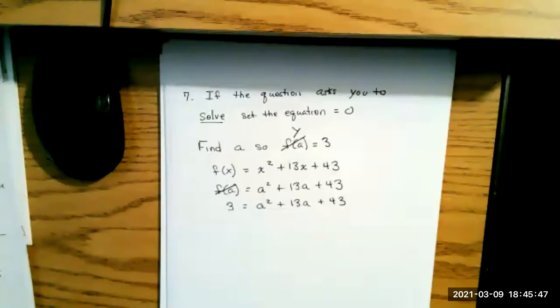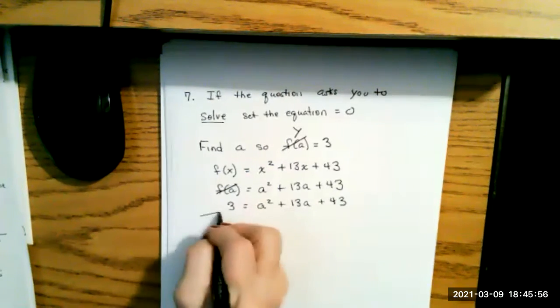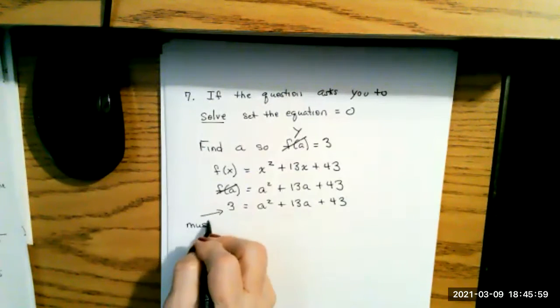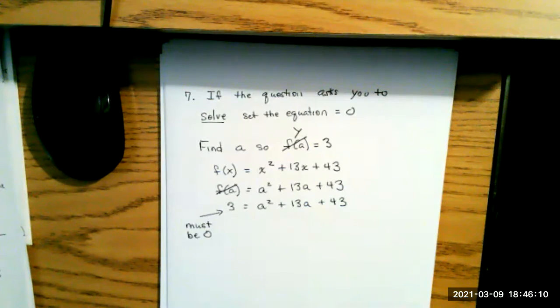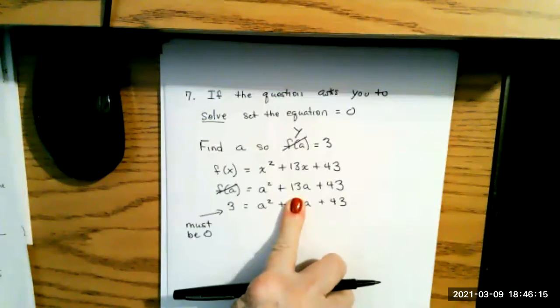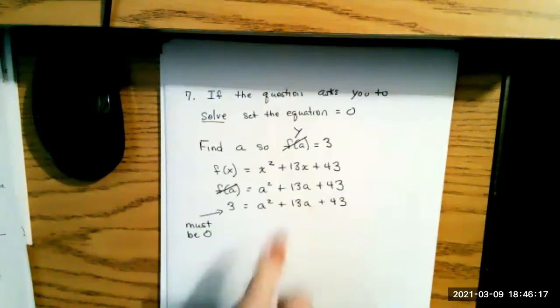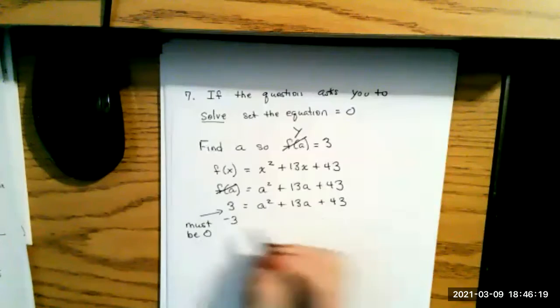Now, most of you will probably try to jump in there and add factors of 43 to get 13, but that's not what you do. This side must be 0. You can't start solving this quadratic equation until you have a 0 over there, unless there is no linear term, and then you can use the square root method. But this one has an A term.